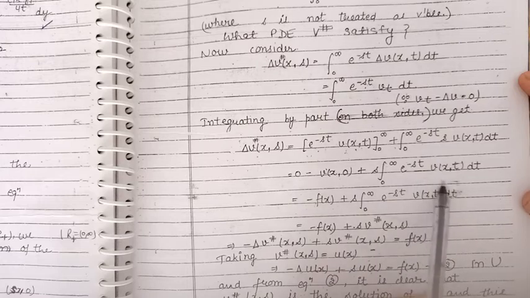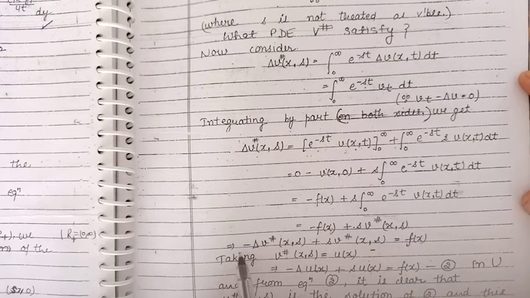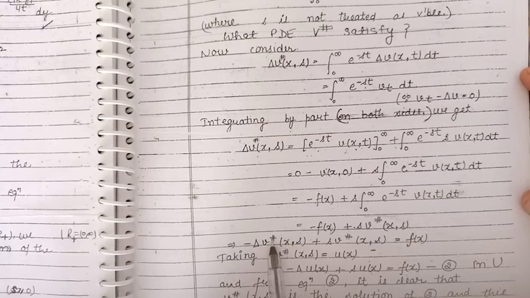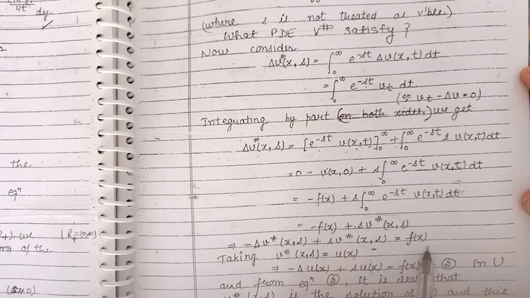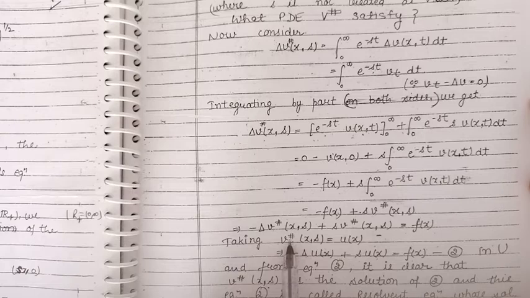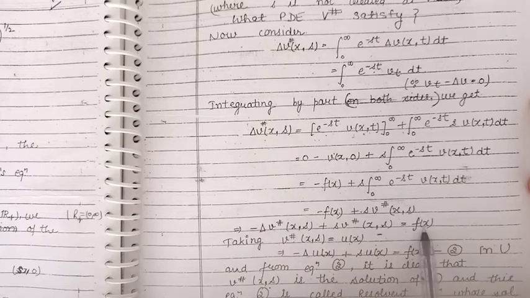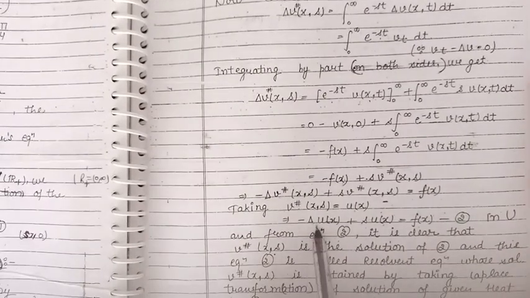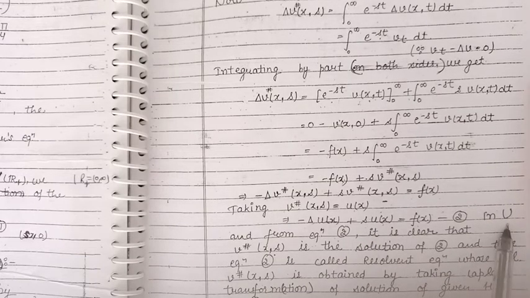Now by definition, this expression is the Laplace transform of the function v. So from here we can say that the negative of the Laplace transform of the Laplacian of v plus s times the Laplace transform of v is equal to f. If we define the Laplace transform of the function v to be u, then from this equation we get negative of the Laplacian of u plus su is equal to f in U.